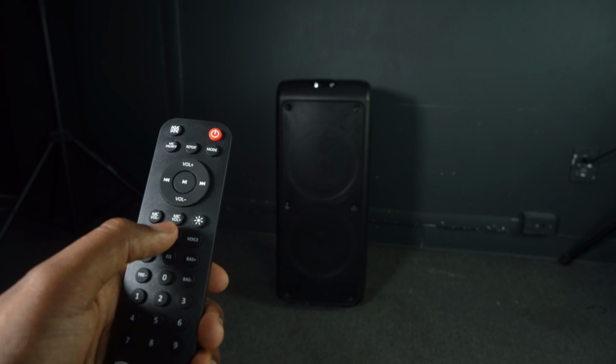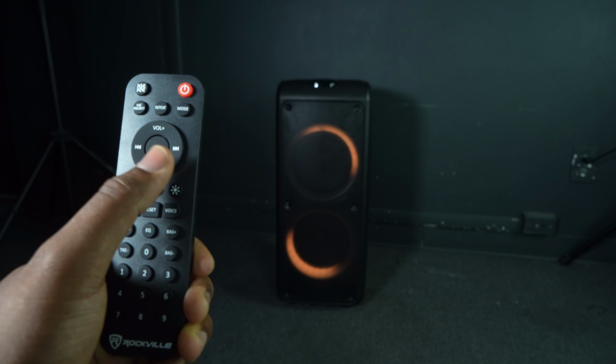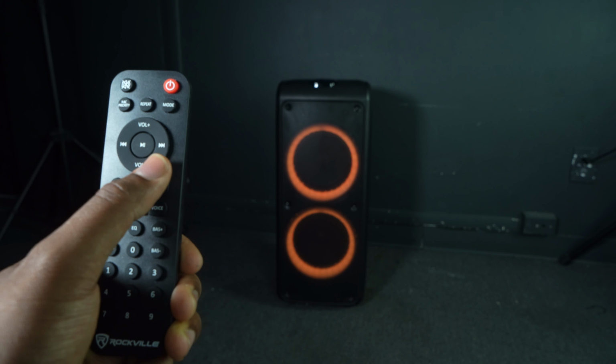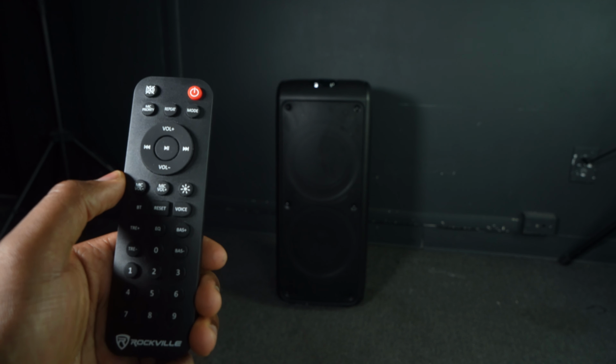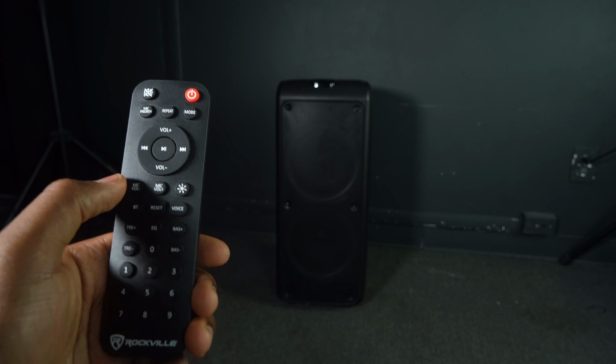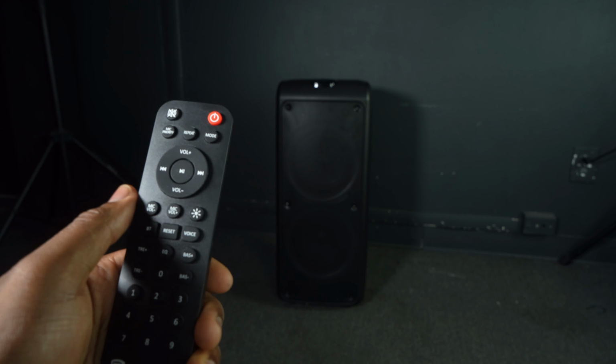We also have this button right here to control the LEDs of our speaker. So I can use this button to cycle between the 3 different LED modes here. Third LED mode, I can just turn off the LEDs altogether. Below that, we have the Bluetooth button to automatically set our speaker to Bluetooth mode. We have the reset button to reset our speaker. And then we have the voice button to either mute our guitar and microphone or unmute our guitar and microphone.